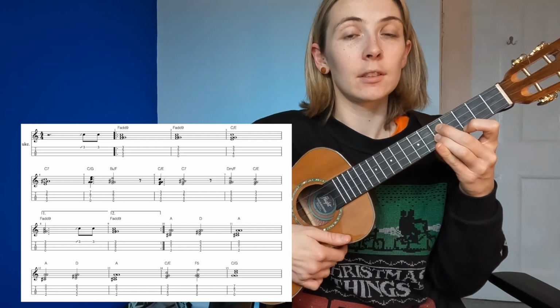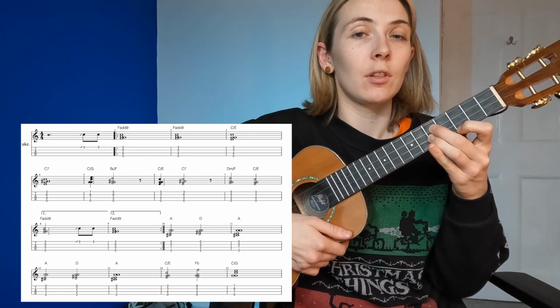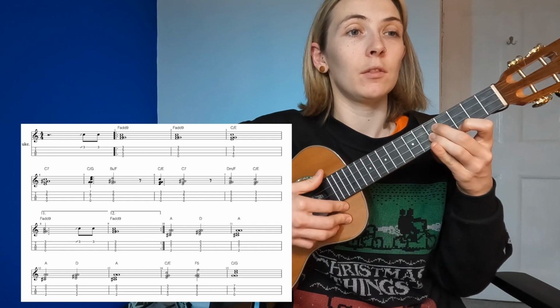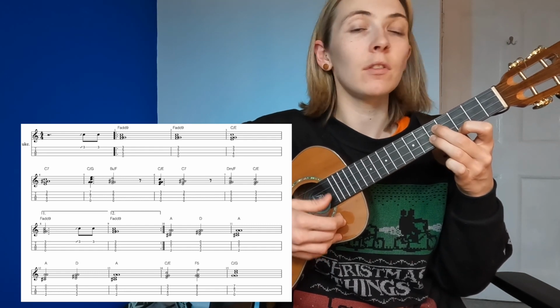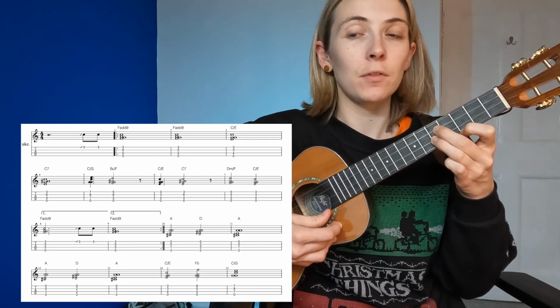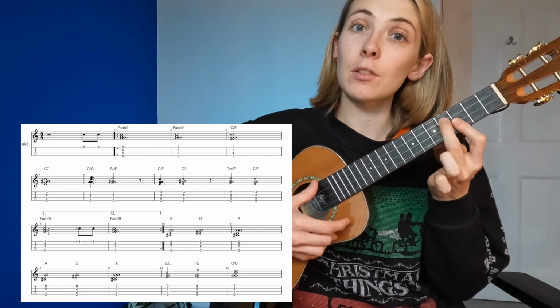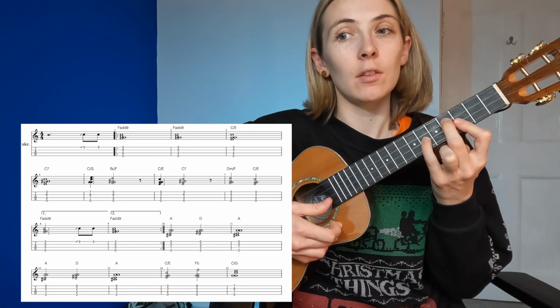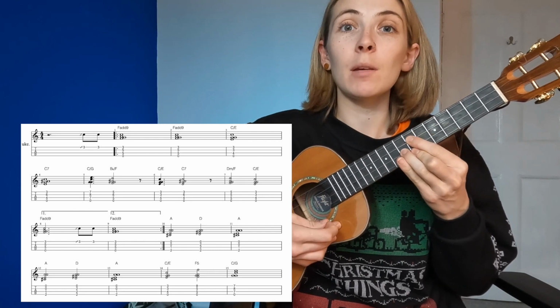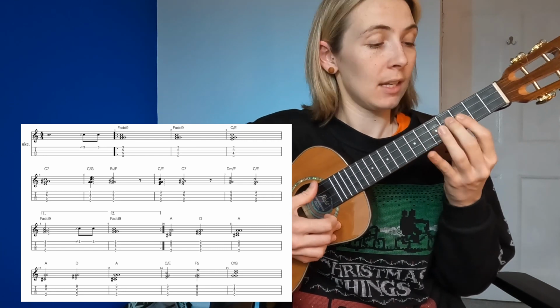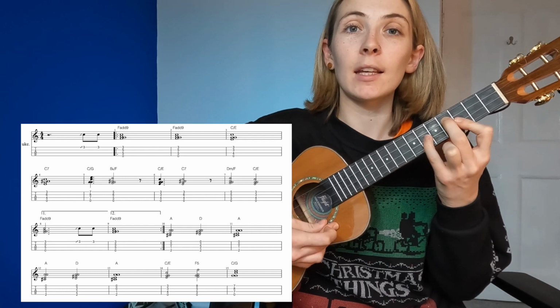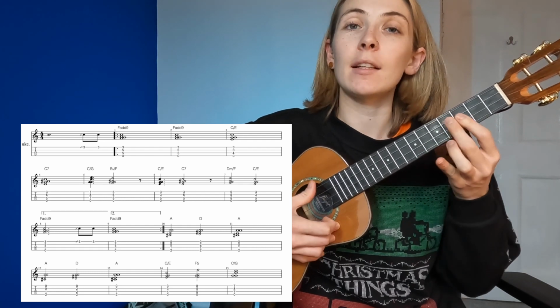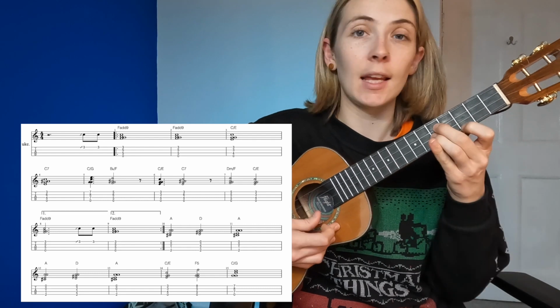So altogether, that's going to sound like this. 1, 2, 3, 4. F, 2, 3, 4. F, 2, slide it back to C. Add the pinky, C7, 2, 3. Then a G shape and C for B flat. C with the pinky, D minor, C, then an F.